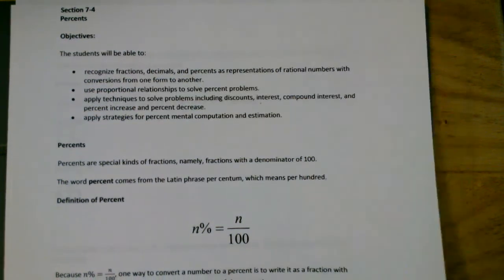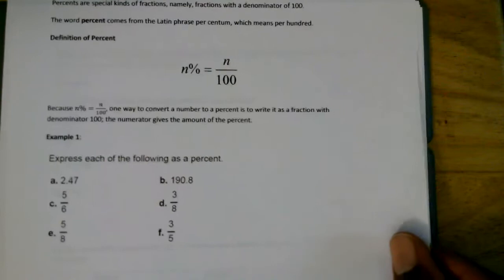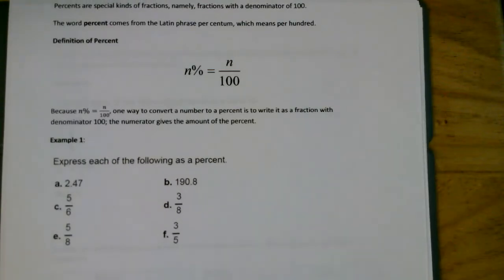Okay. And because n percent equals n over 100, one way to convert a number to a percent is to write it as a fraction with a denominator of 100, and then the numerator gives the amount of the percent. Okay, but there are ways of converting decimals to a percent.